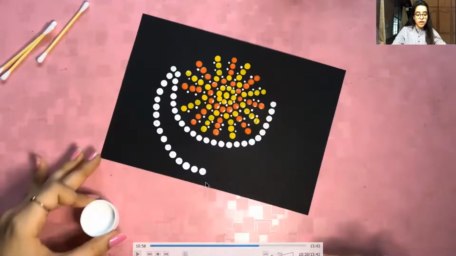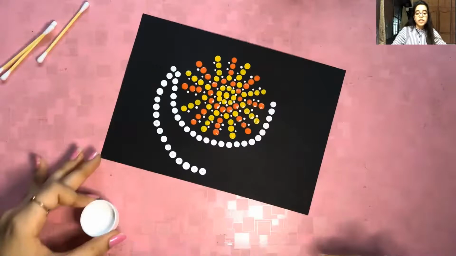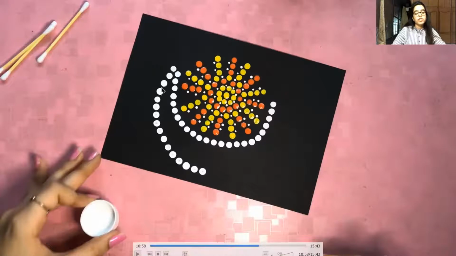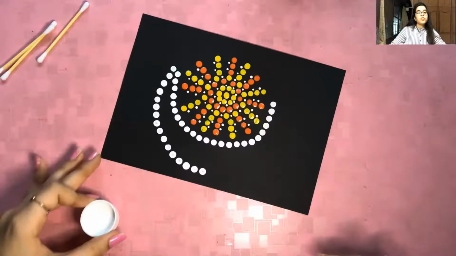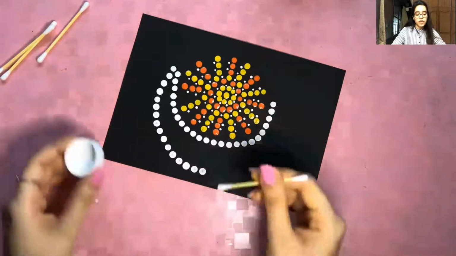The reason why I have not used pencil over here is because it won't be visible in the camera, as it is a black shade. But in case you're finding it difficult to create these curves freehand, what you can do is just draw a rough, curved line with a pencil and then just go on with the dots. Okay. So I'm just creating it freehand over here.